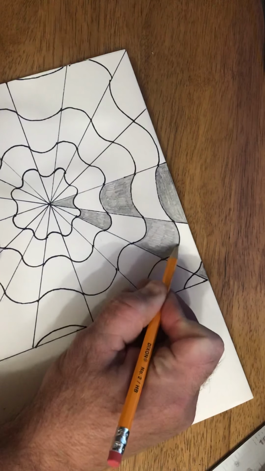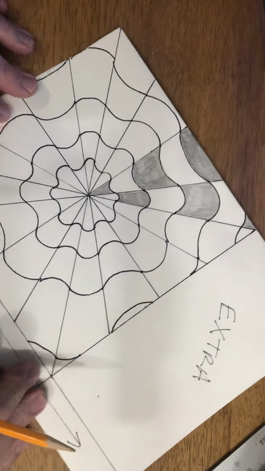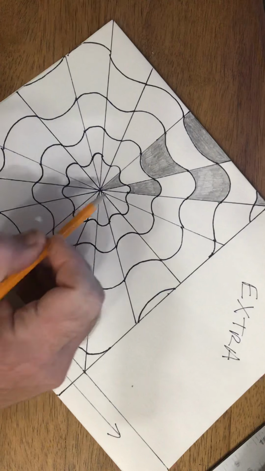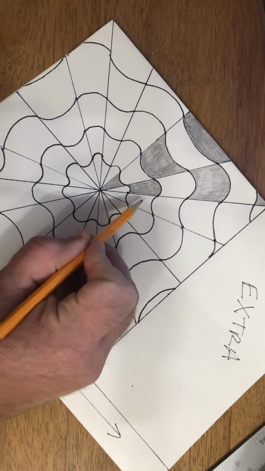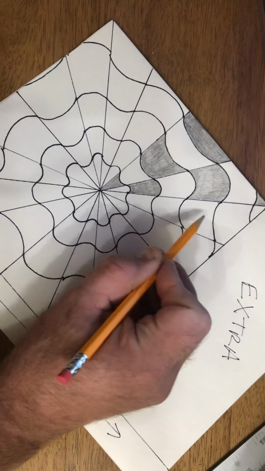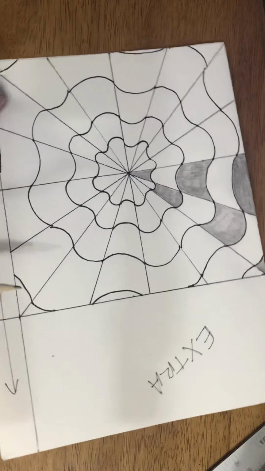So I'm not going to go to a third tube, but let's just pretend I were. This would be dark. This would be light. This would be dark. This would be light. This would be dark. And that one would stay light. Okay?